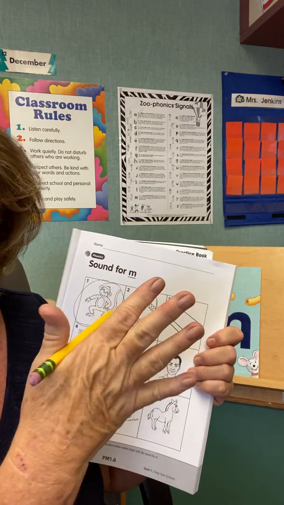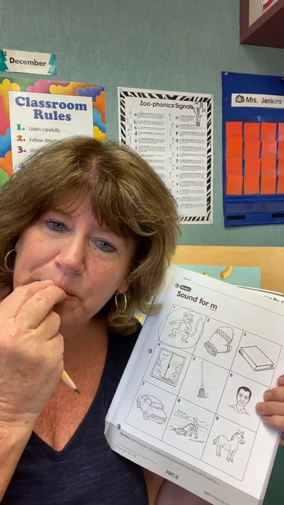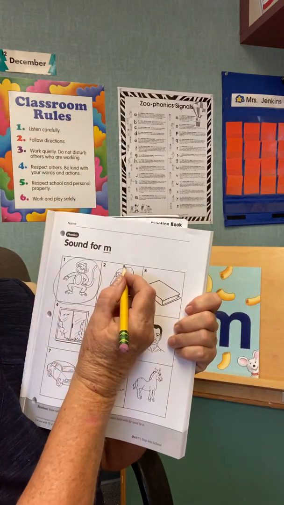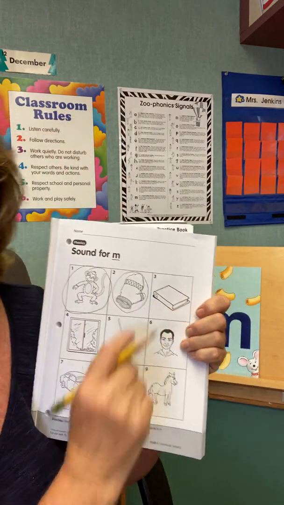Okay, the next one looks like a glove, but it has just one thumb, a place for your thumb, and then your other fingers go like that. So it's called a mitten. Okay, look at me when I say it. Mitten. Does that start with an M? Yeah, circle it.